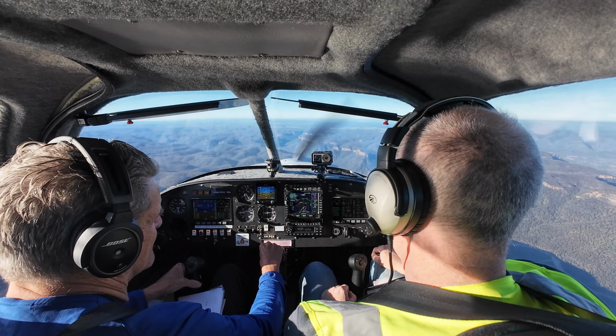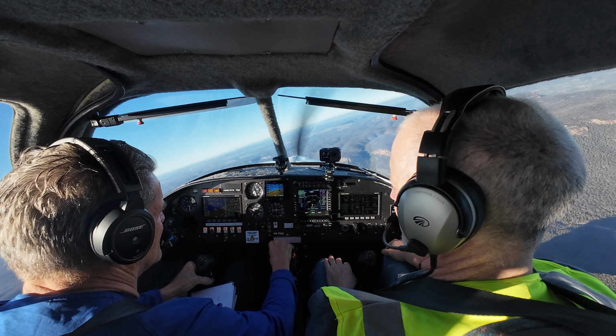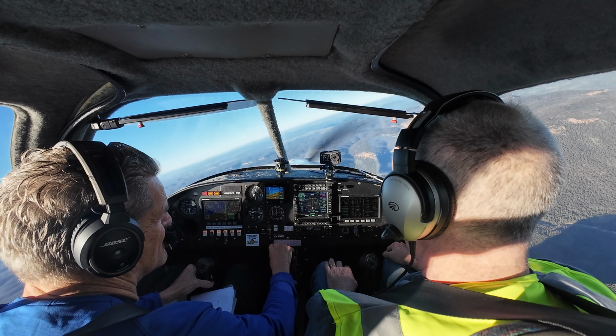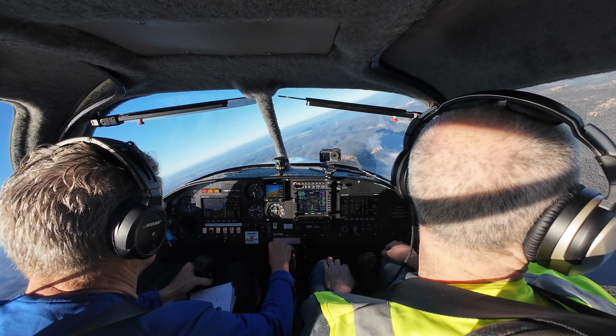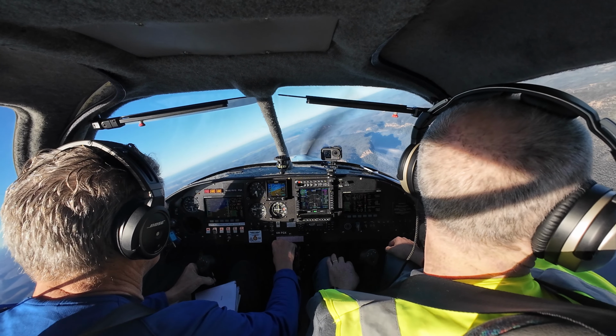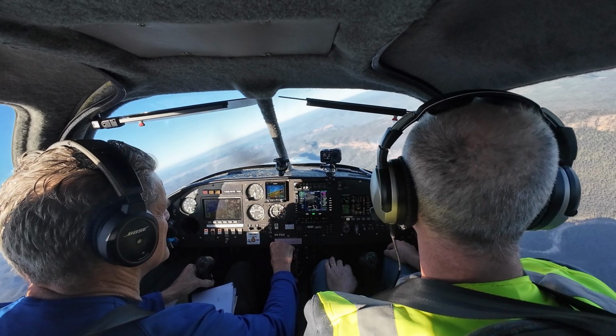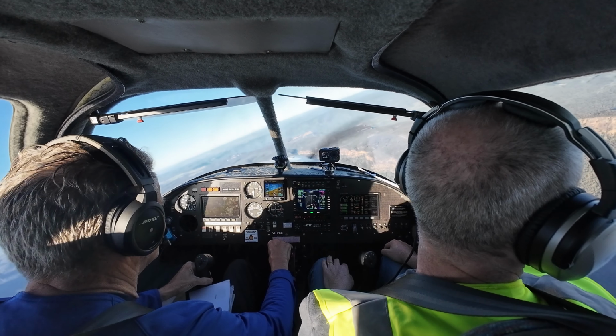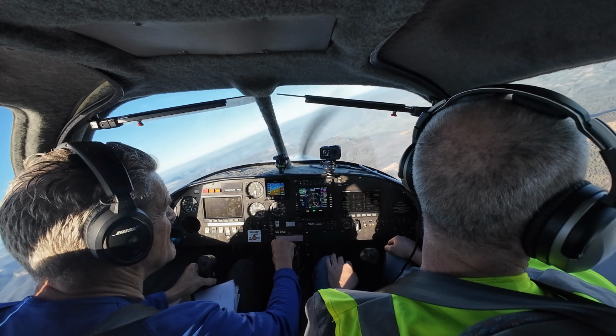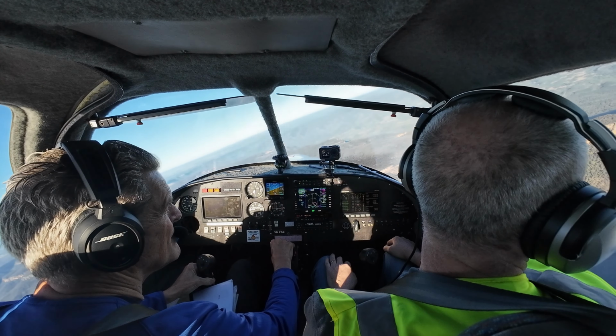See how smooth the conditions are today, just beautiful. So here we are, we're making our right hand turn, bring us back on a heading of 047, which is our track inbound to Whiskey Bravo. And we can track the needle on the display there, as well as on the Avidyne there, to make sure that we're tracking well.